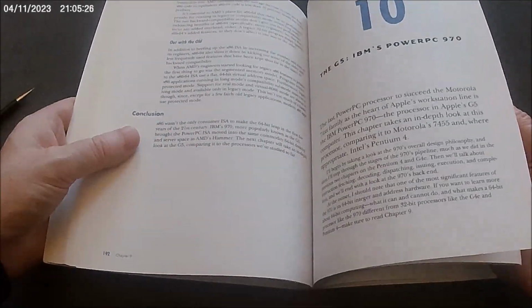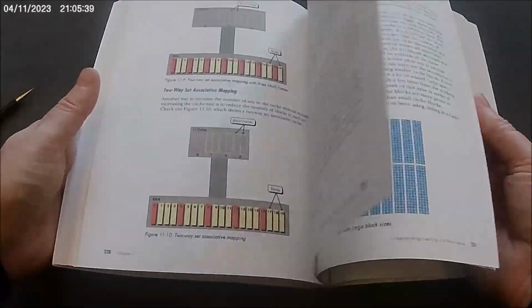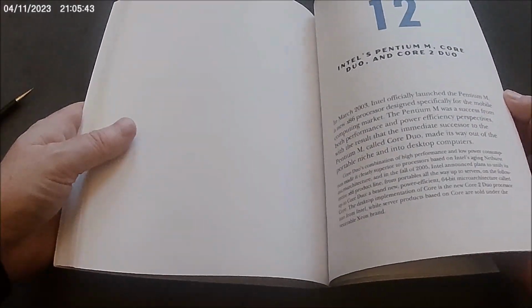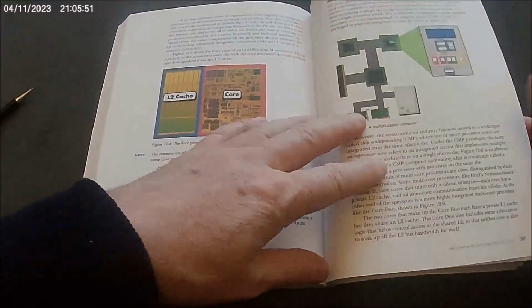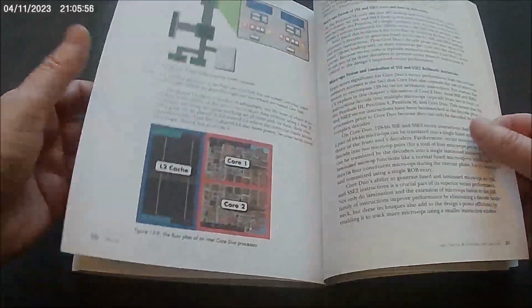The G5, IBM PowerPC. Understanding caching and performance. And the Intel Pentium M, Core Duo. And there's some nice little sections here on the actual floor plans of some of these chips.